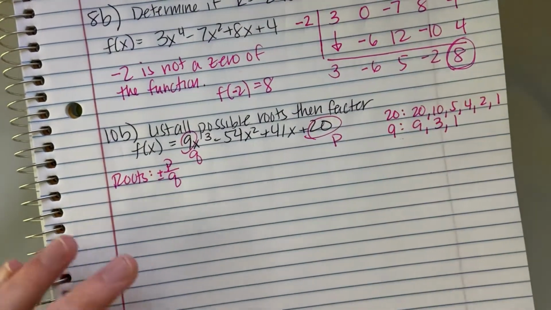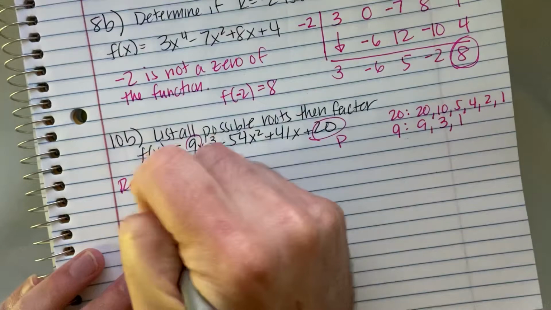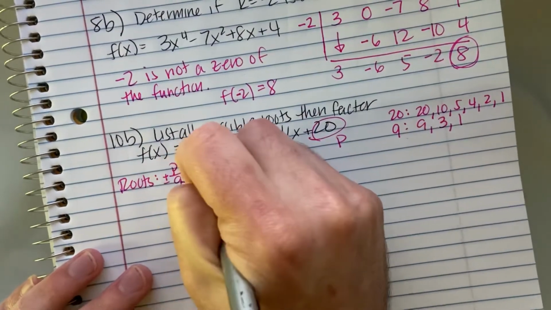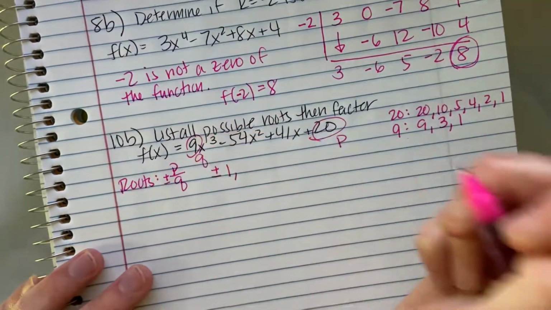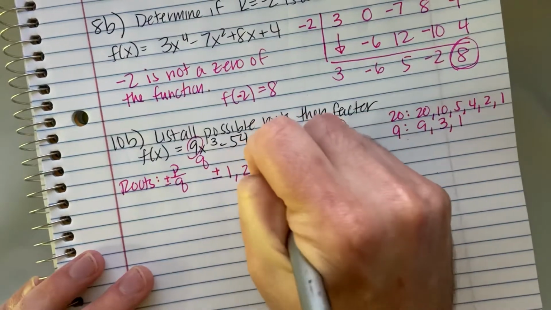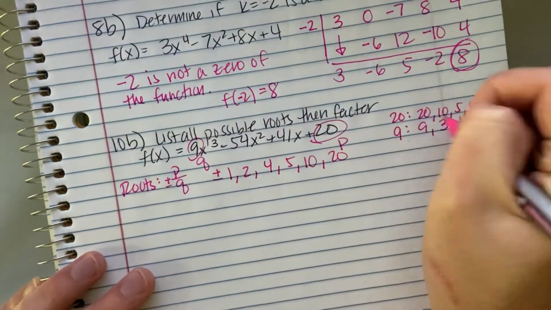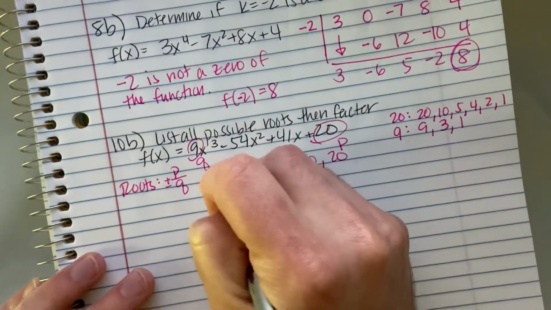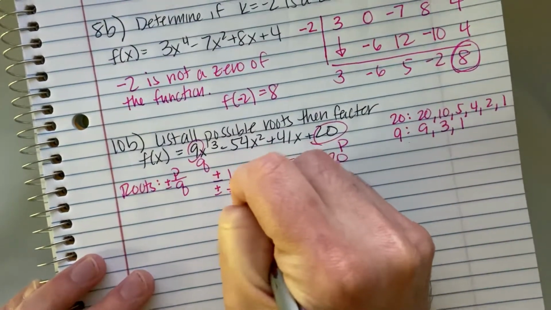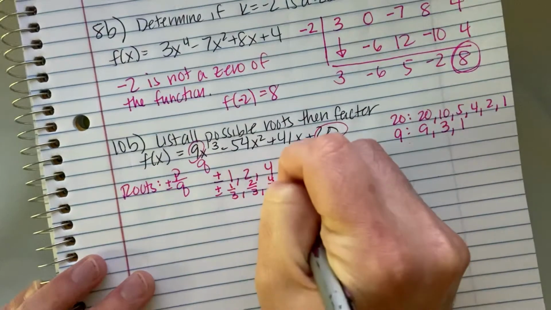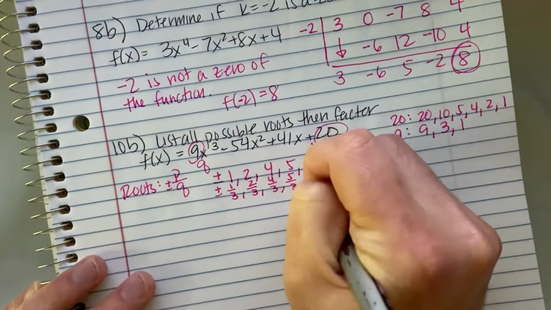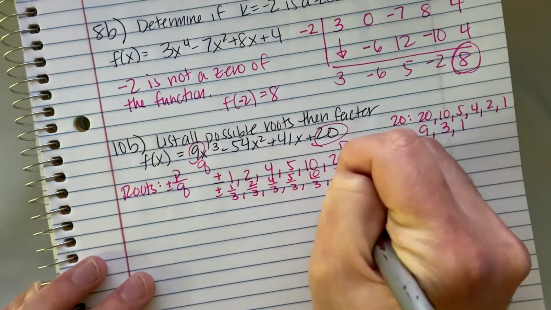There's plenty of them. I'm going to start by dividing by 1. So we'll have plus or minus 1, 2, 4, 5, 10, 20. Now let's divide by 3, plus or minus 1/3, 2/3, 4/3, 5/3, 10/3, and 20/3.